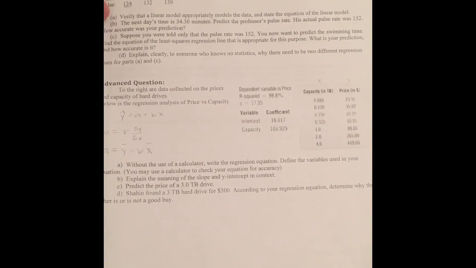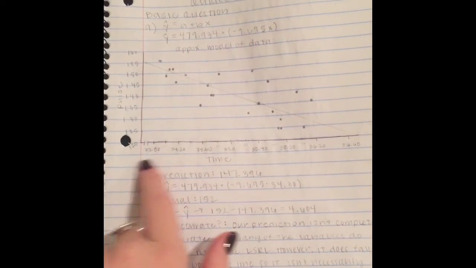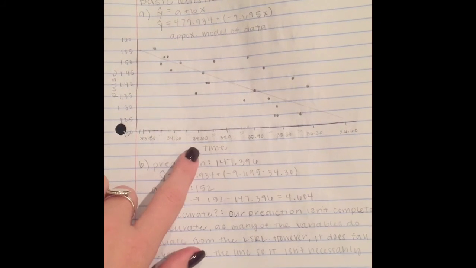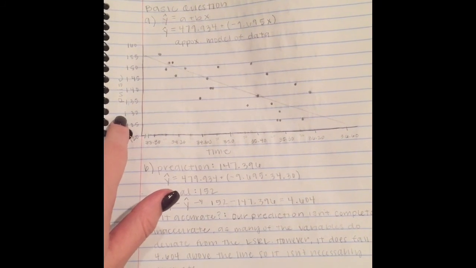So part A of that question says, verify that a linear model appropriately models the data and state the equation of the linear model. So over here, I graphed out all the points. I put time on the x-axis and pulse on the y-axis. So time is the explanatory variable and pulse is the response variable.